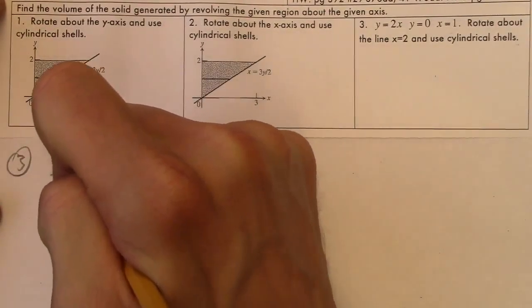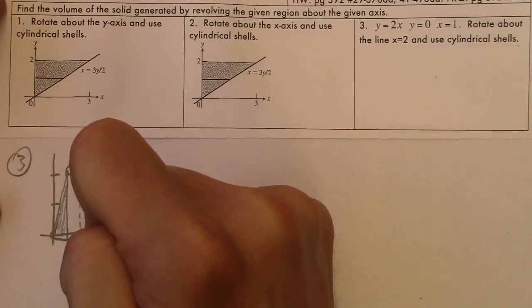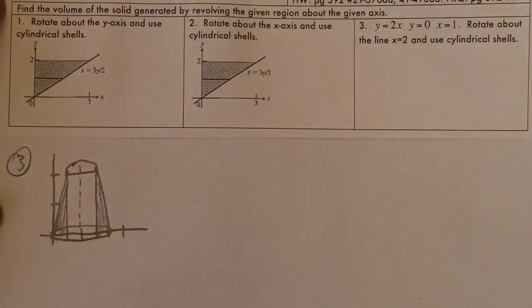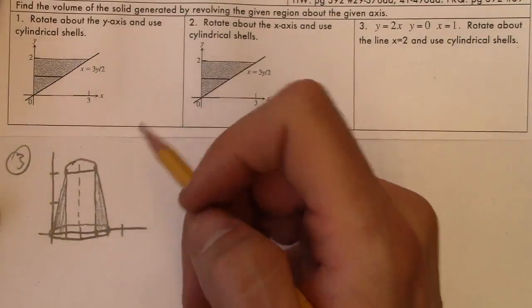So it would have kind of a circular top, and it's kind of like a bundt cake, if you will. It's kind of like a volcano, if you will. So it looks like a volcano on the outside, and then it's hollow in the middle.